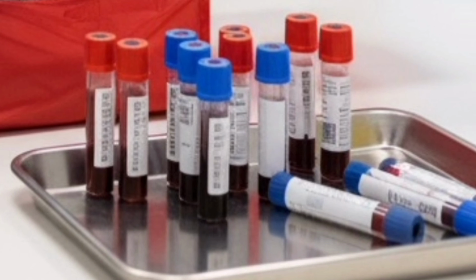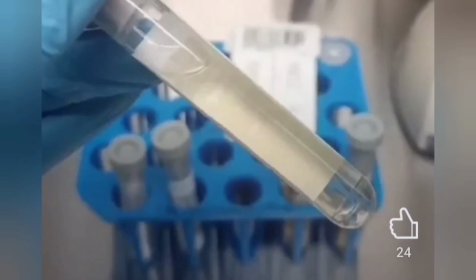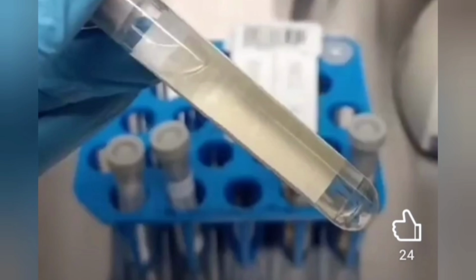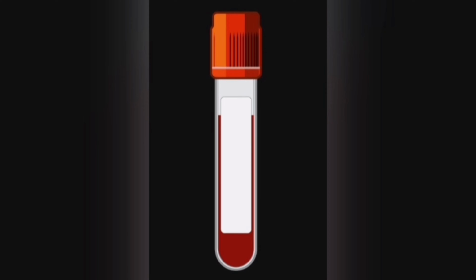When it comes to routine blood tests, clotted samples for hematology or serology, clotted EDTA samples, and clotted blood for Vidal or CRP all come under the rejection criteria.